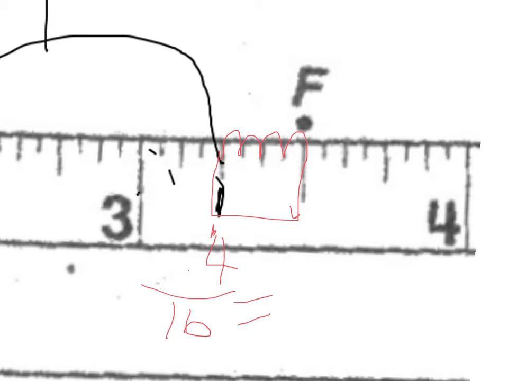Can 4 be divided by any number? Well, it could be divided by 1, it could be divided by 2, and it could be divided by 4. Okay? Can 16, we want the biggest number. Can 16 be divided by 1? Yeah, but it wouldn't change. Can it be divided by 2? Yes. Can it be divided by 4? Yes.